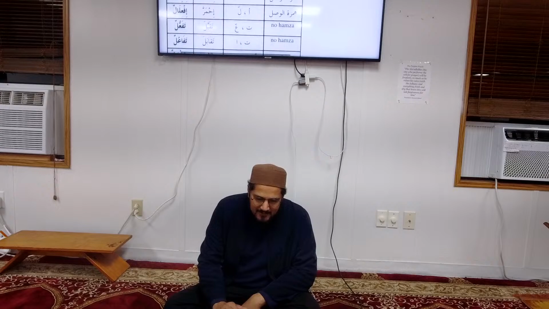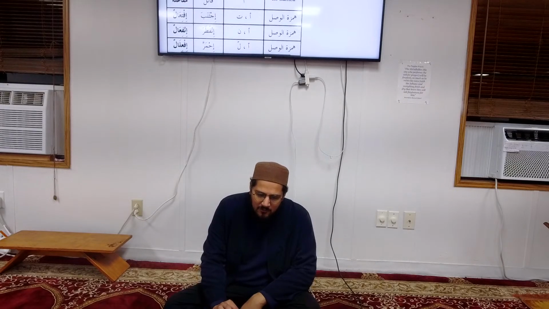Okay? If you look at the second example, can y'all read this verb? Sarrafa. How does that look different to any regular verb? The shadda on the middle letter. This is form 2. How do we make form 2?